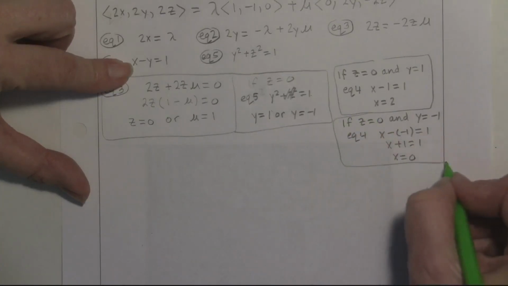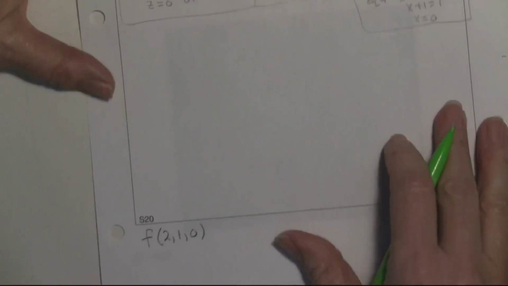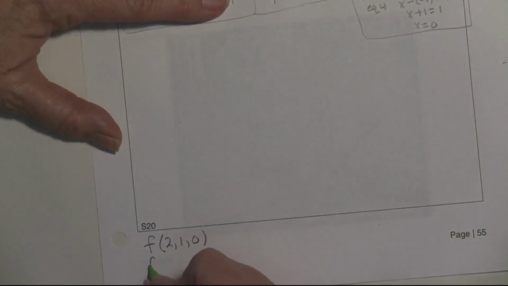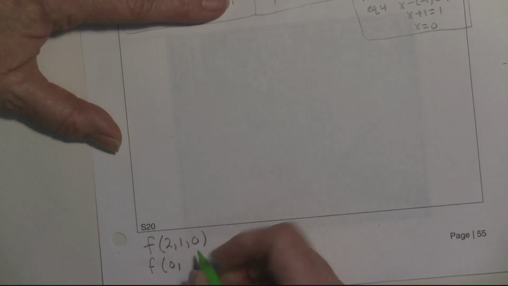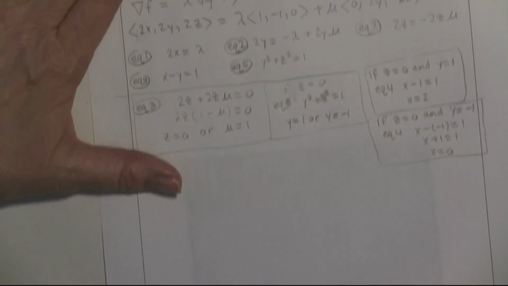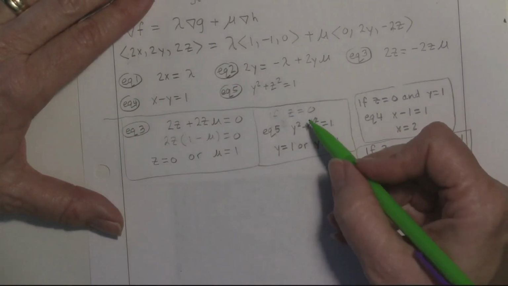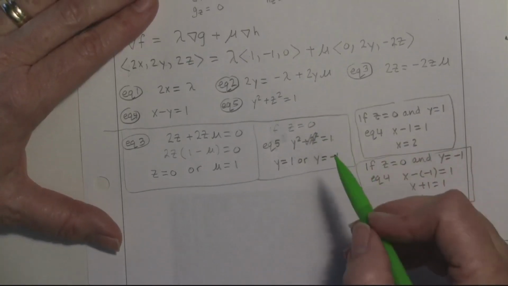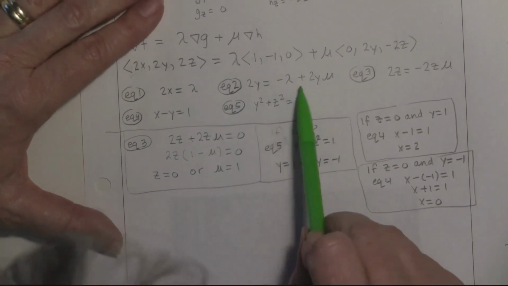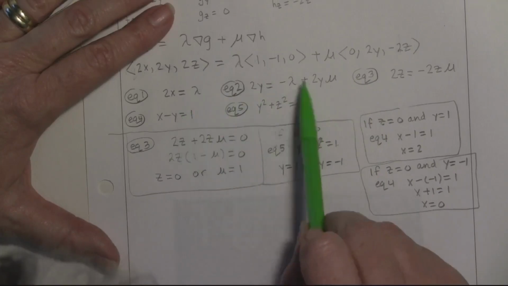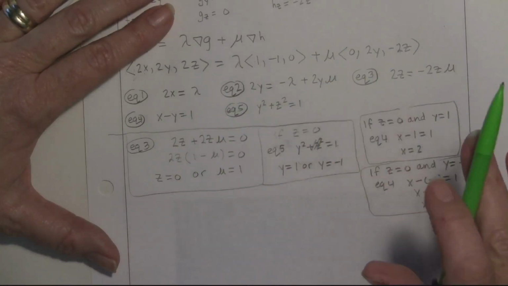So this gives us x is 0, y is negative 1, z is 0. So that gives us something to check. Okay, so that exhausts the case z is 0, because we didn't know anything else from that.